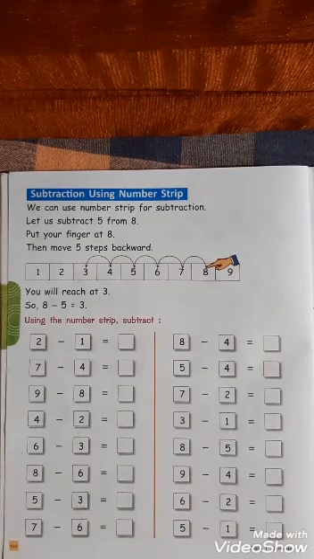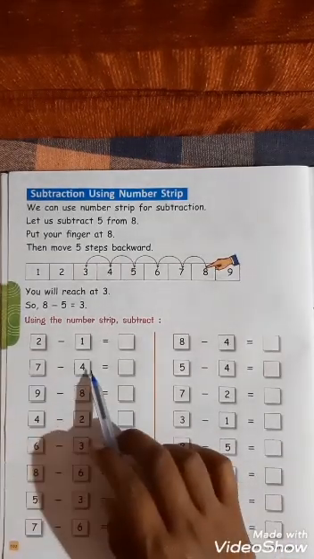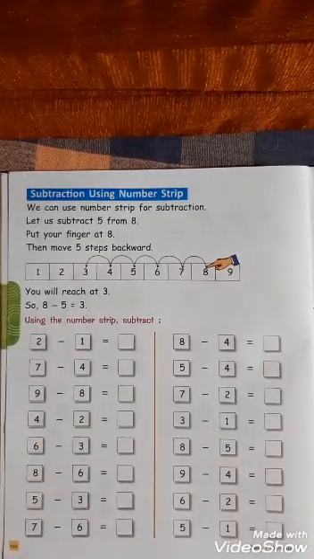Now let us move to the next exercise, 7 minus 4. Now we shall try to find an answer from number strip.